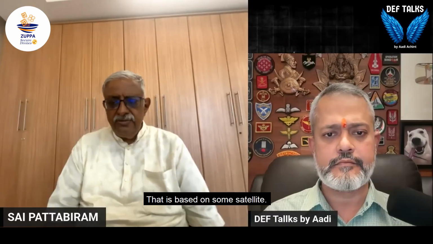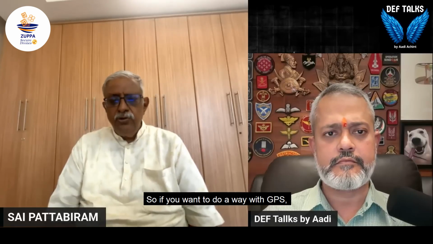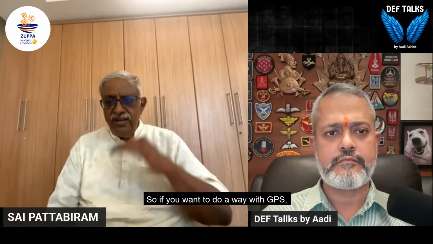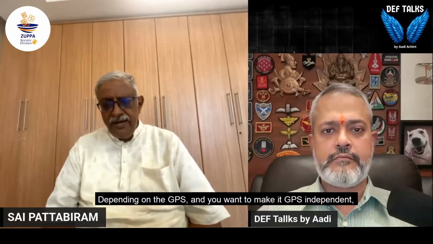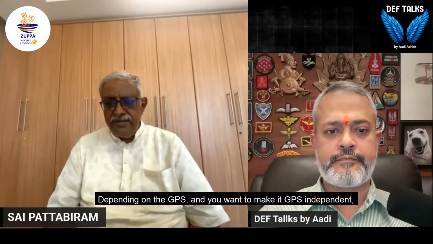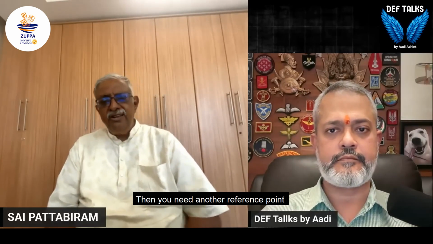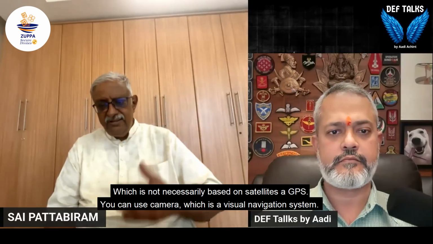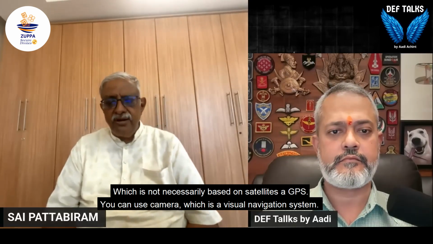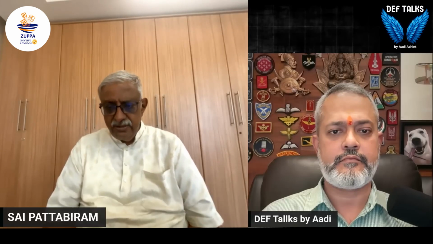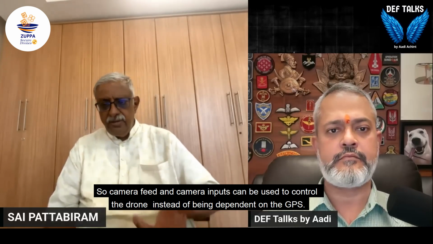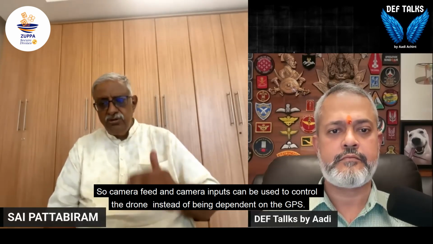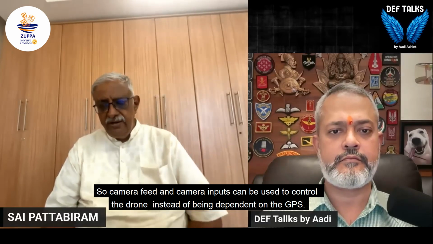That is based on some satellite. So if you want to do away with GPS, and you want to make it GPS independent, then you need another reference point which is not necessarily based on satellites like a GPS. So you can use a camera, which is a visual navigation system. Camera feed and camera inputs can be used to control the drone instead of being dependent on the GPS.